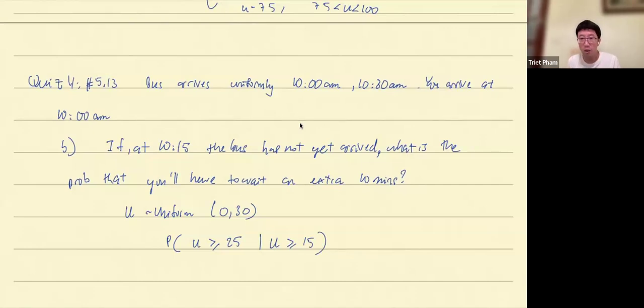That's the interpretation of the statement: not arrived at 15 is the conditioning, and waiting an extra 10 minutes is the event. This is by definition, which doesn't require any advanced concept. It's just about interpreting the statement. Any question?